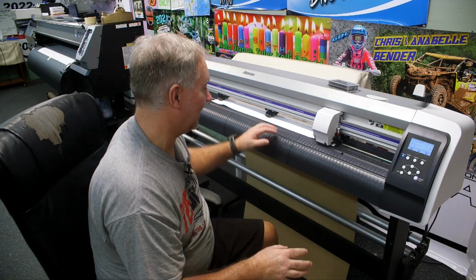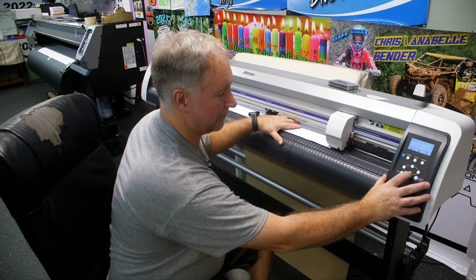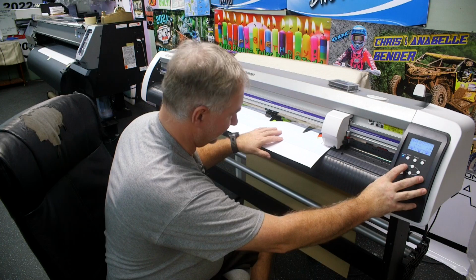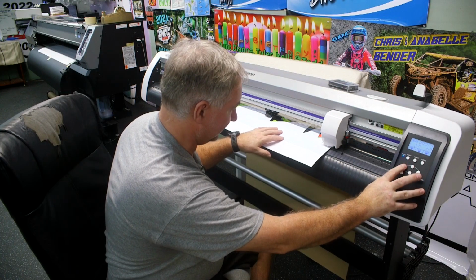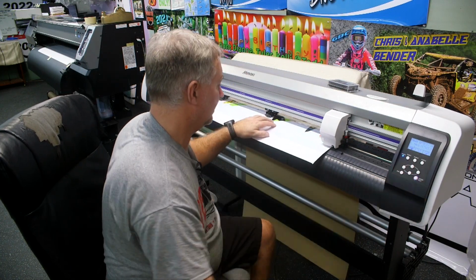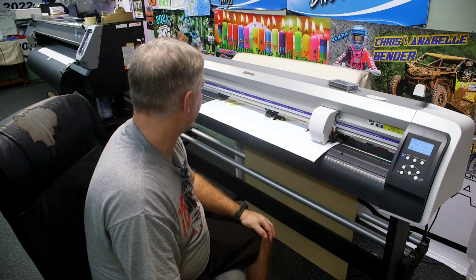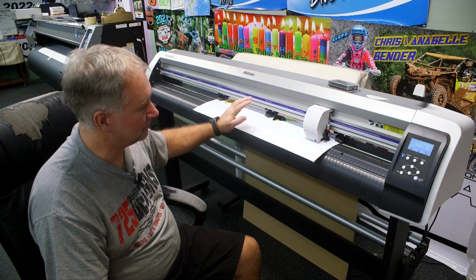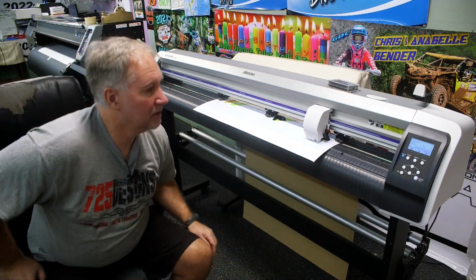The thing will cut fast, but with this thick of material, you should slow it down. That way it's not ripping. It's just cutting really nice. So I'm setting up the registration marks right now. So then I have to go over to the computer, pull up file 1, and send this to the cutter.